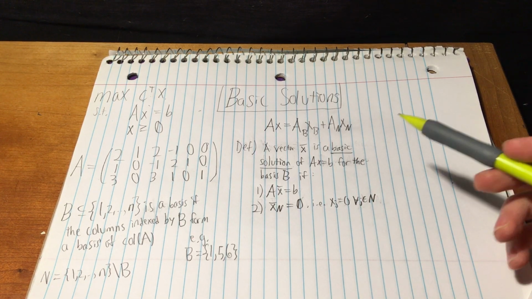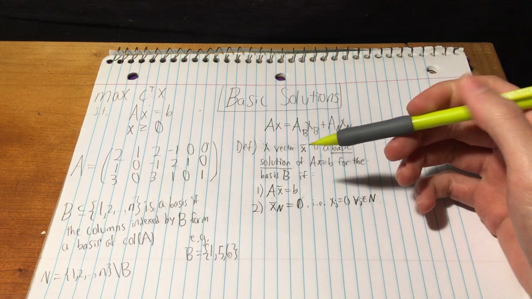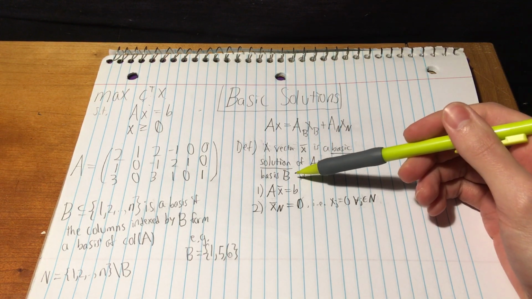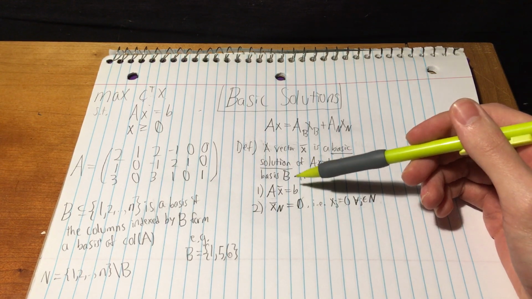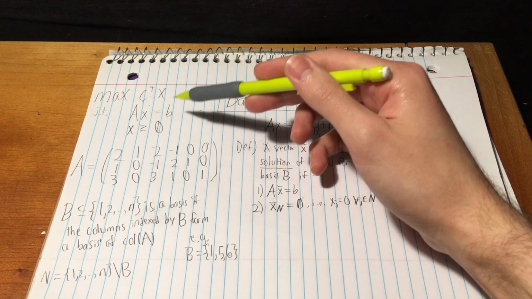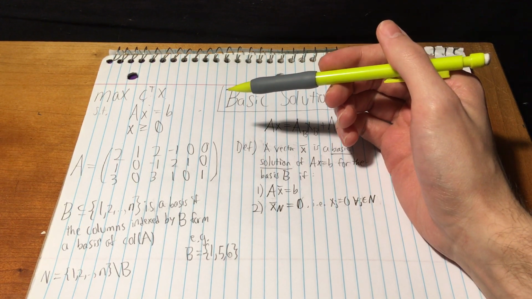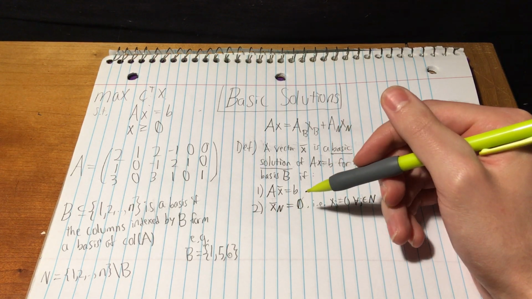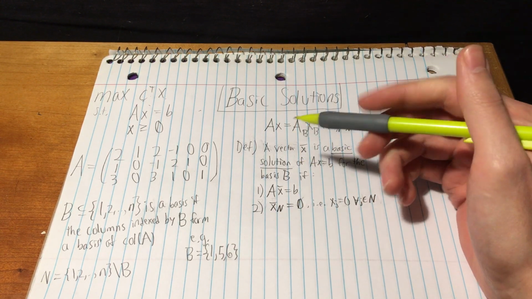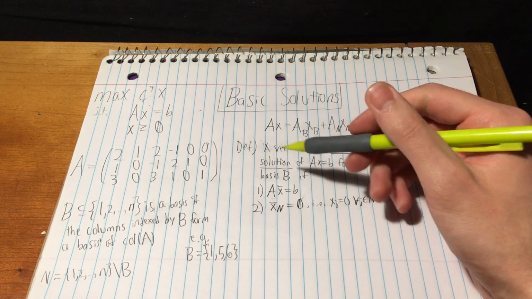So first, let's just take note of the fact that since B is a basis, if Ax equals b has a solution, then we only need the basic indices to create a solution. In other words, we don't need the non-basic indices because the basis B spans the column space.